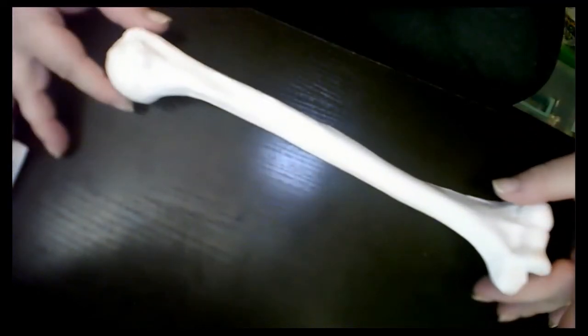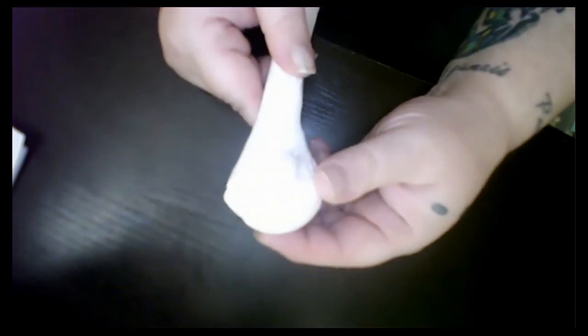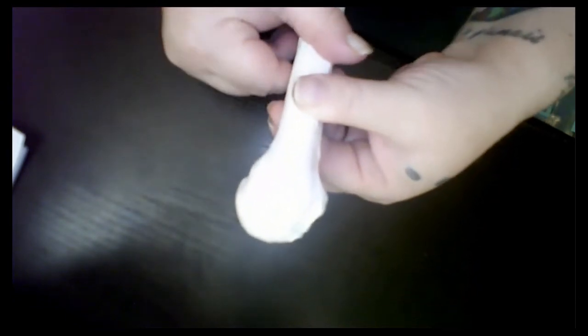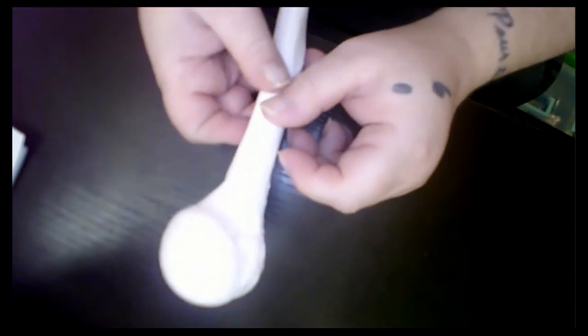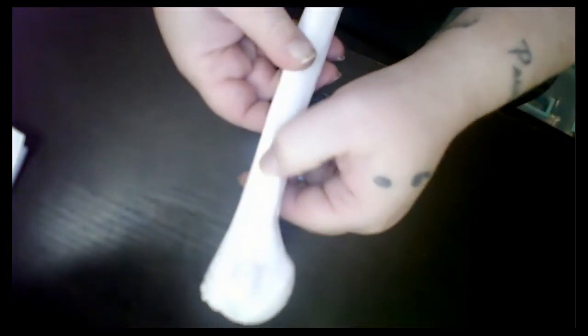This is your humerus, or the upper superior portion of your arm. So we have the head of the humerus, which is this right here, the greater tubercle, the surgical neck, the anatomical neck, and then we have the radial groove.